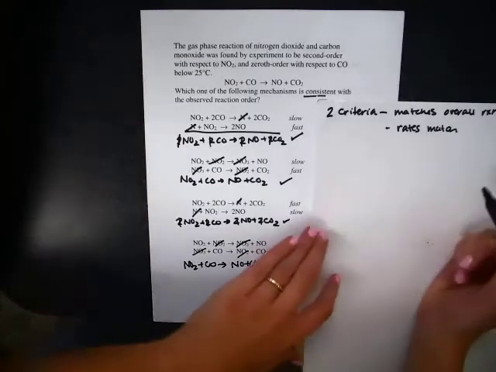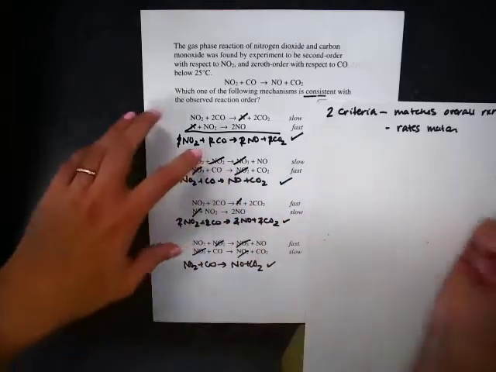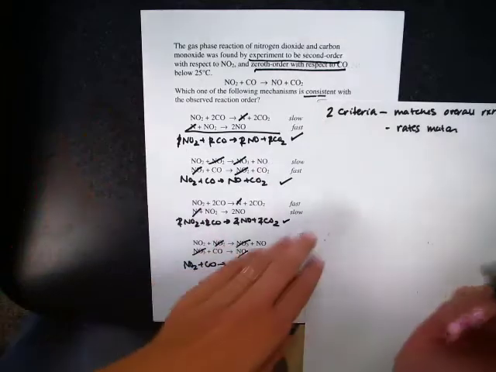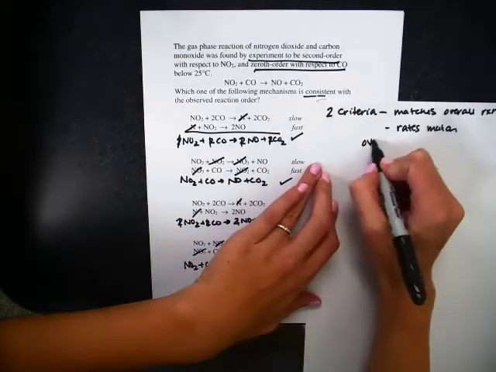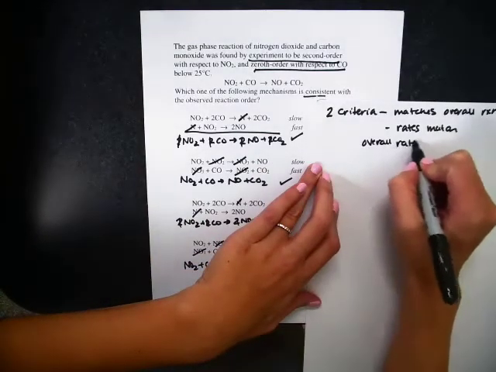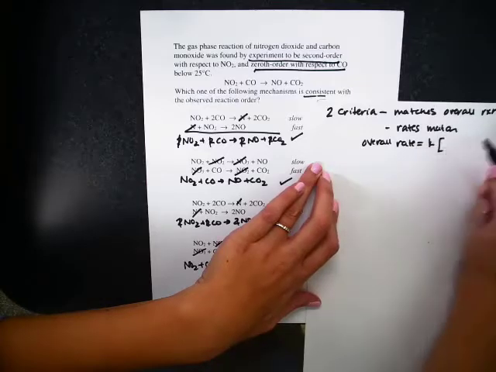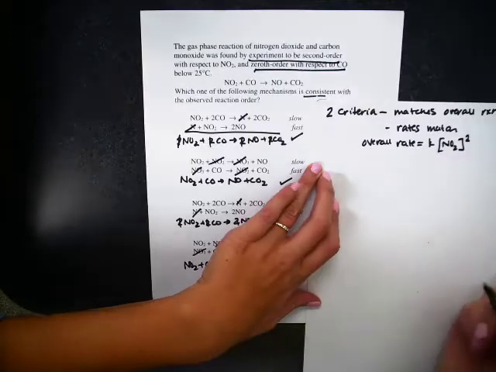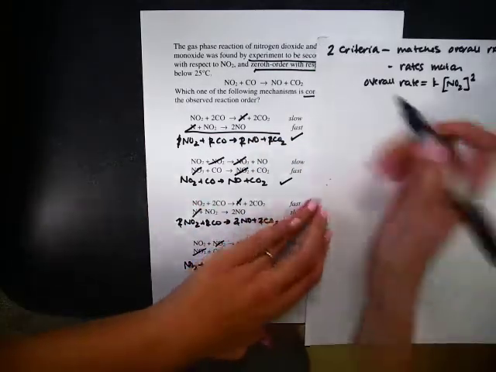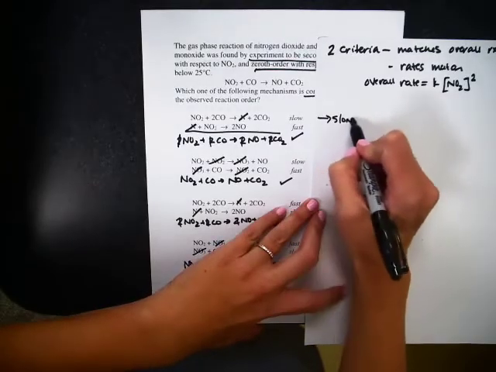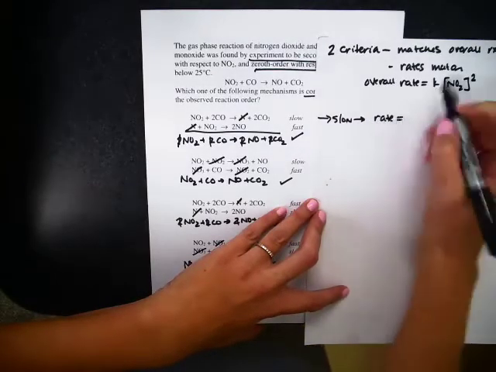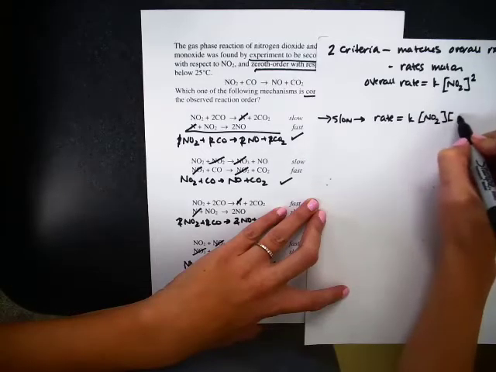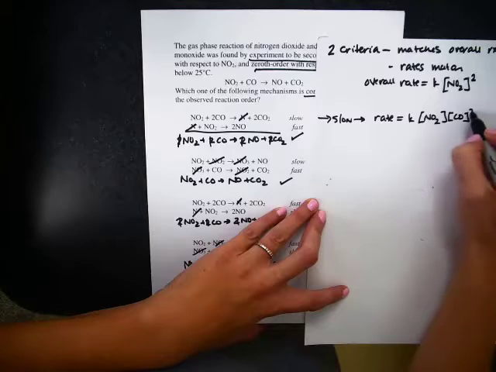So first I need to read the problem. It tells me some information about the overall reaction order. It says it's second order with respect to NO2 and 0th order with respect to CO. So when I write that out, it would be rate equals K times NO2 squared. And that's the overall rate I'm looking to match. So now I'm going to go through each of my mechanisms and write out the rate for the slow step. That's the one I need to match. And remember, it's just all the reactants of the slow step raised to their powers.